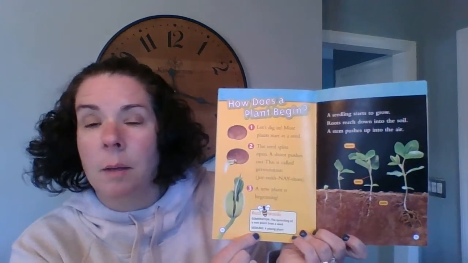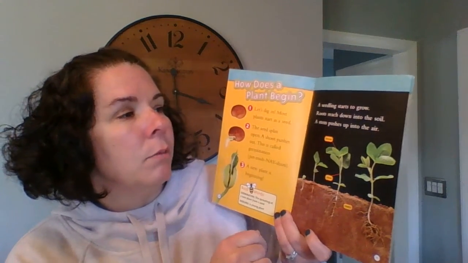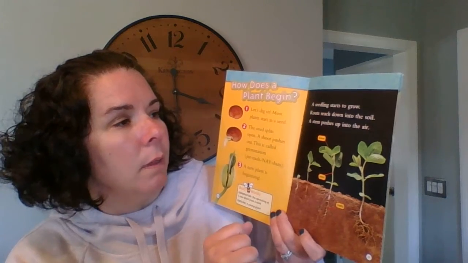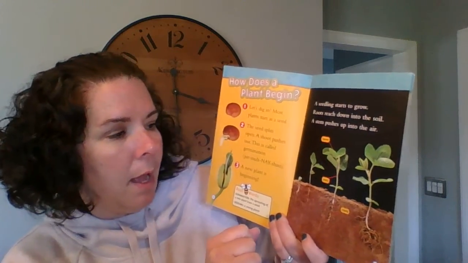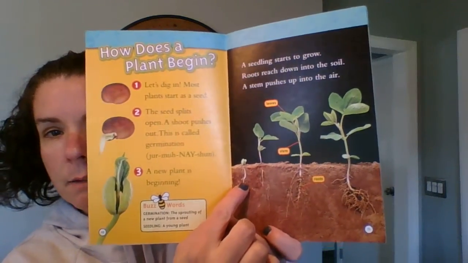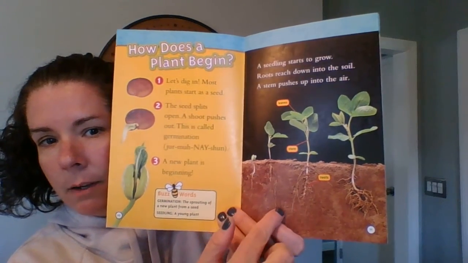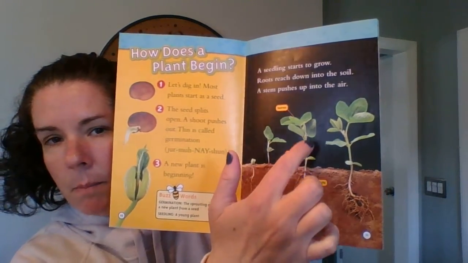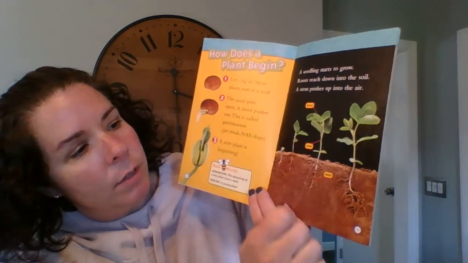Seedling is a young plant. A seedling starts to grow. Roots reach down into the soil. A stem pushes up into the air. So here's the seedling. The roots are coming down into the soil. The stem and the leaves are reaching up.